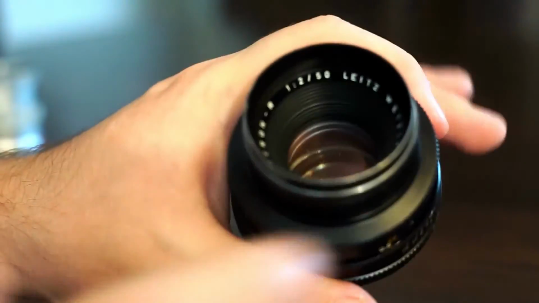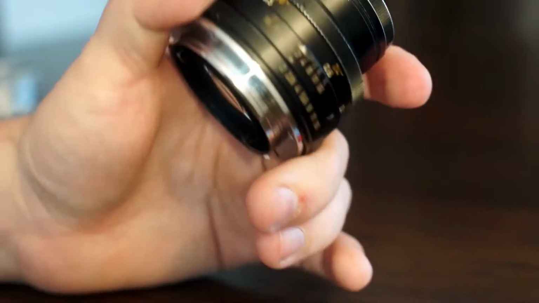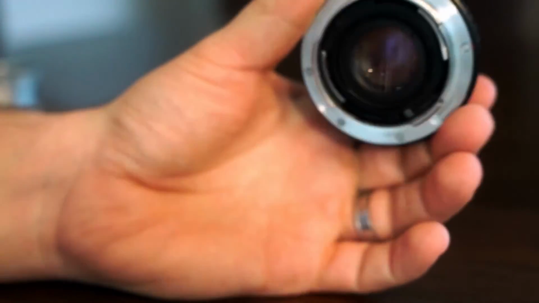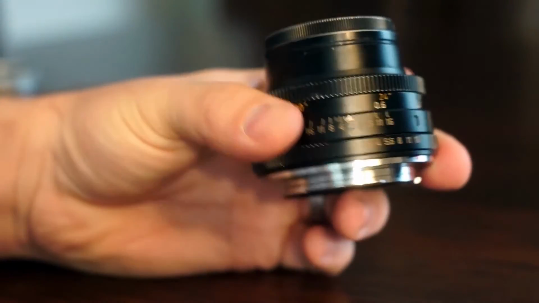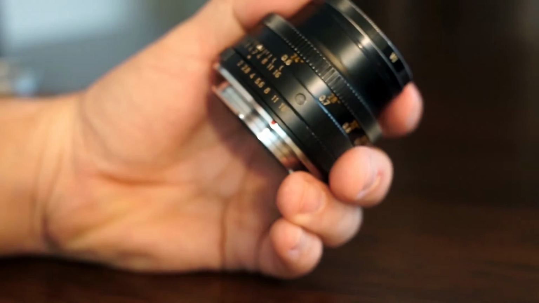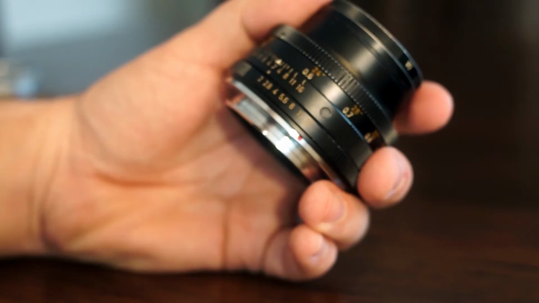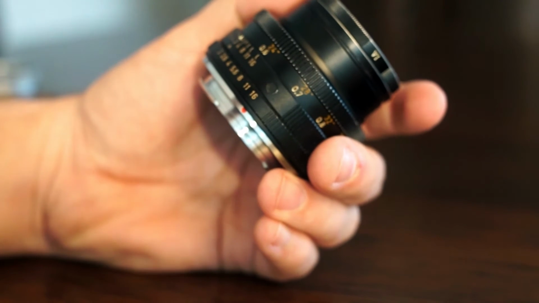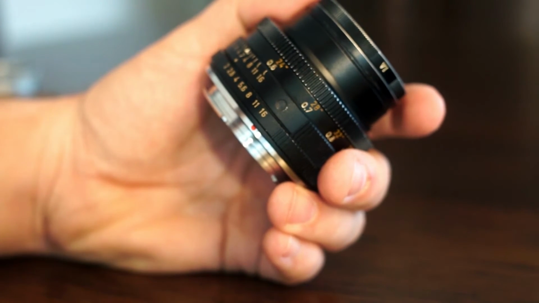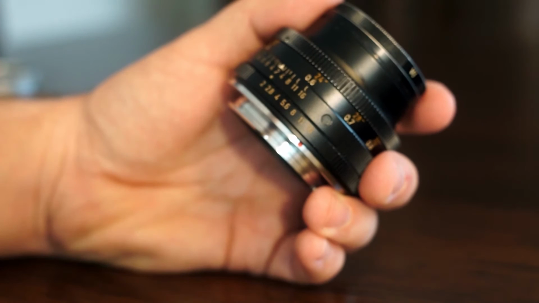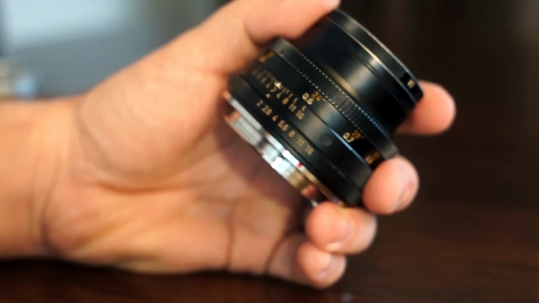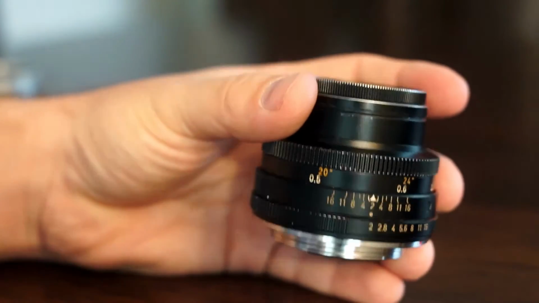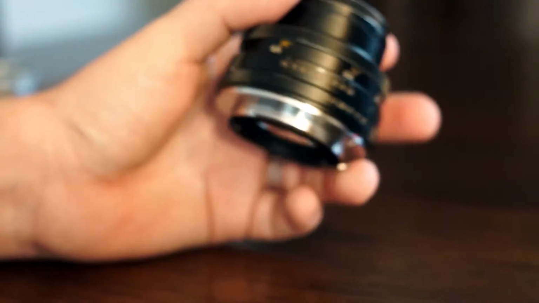So that might not seem to be a big difference, but it actually is, because the aperture does play a big role if you stop it down for the quality of the bokeh.